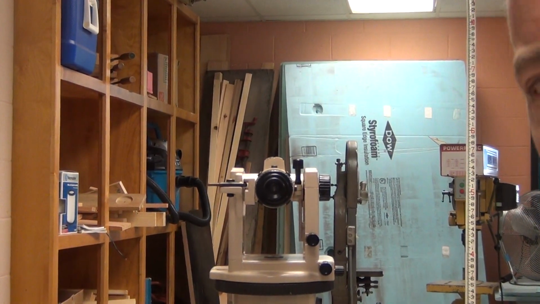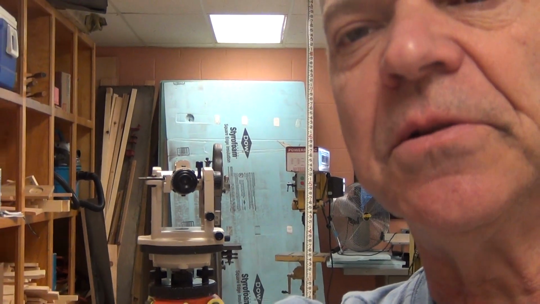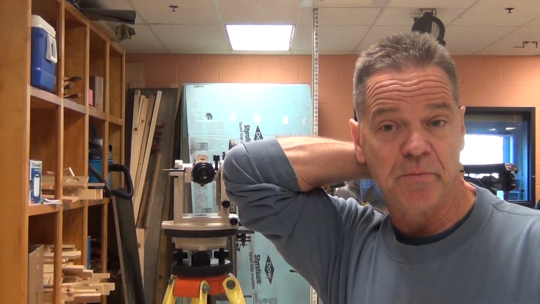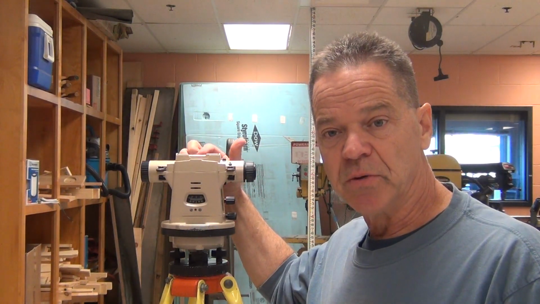So today we're going to look at the transit a little bit and talk about how you can accomplish some of the things this does in your own indirect measurement device you're trying to build, right? So we talked the other day about how we adjust this thing so that the little bubble stays in the middle all the time, right?